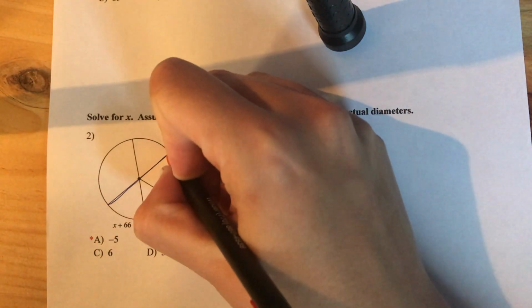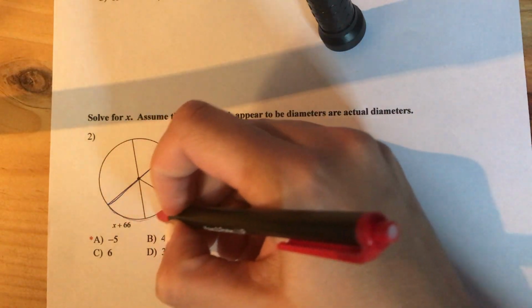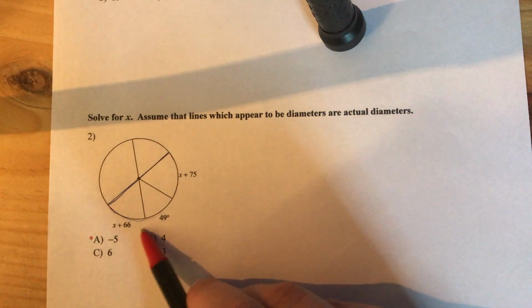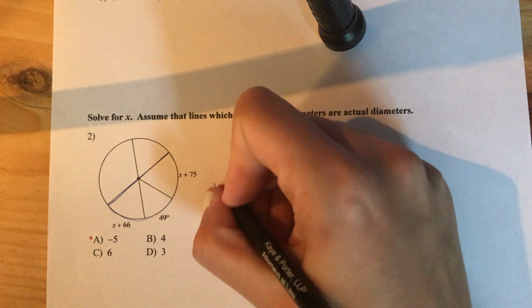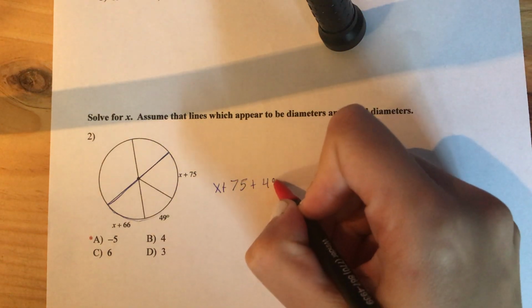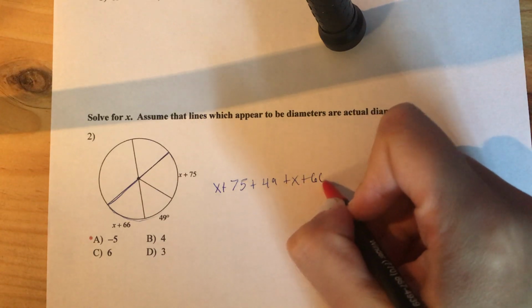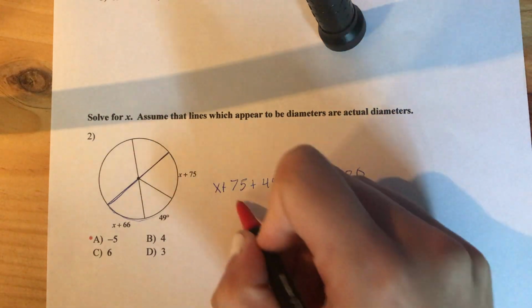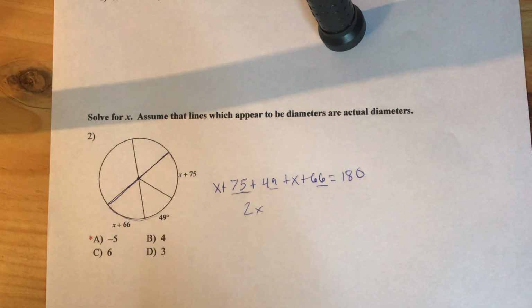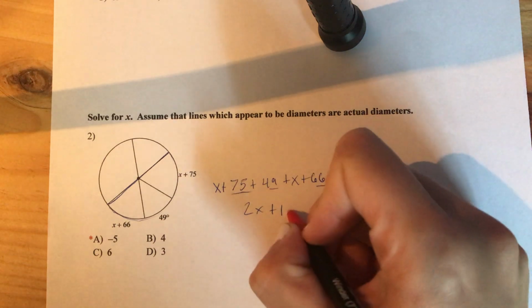All right, so we notice that this is the diameter. Anytime we have a diameter, that's half a circle, so it's 180 degrees all the way around. So to find x, which is what we're asking for, we're going to add all these up and set them equal to 180. So x plus 75 plus 49 plus x plus 66 equals 180. Okay, and then we'll just combine our like terms. So we'll do 75 plus 49 plus 66. So that's 190.